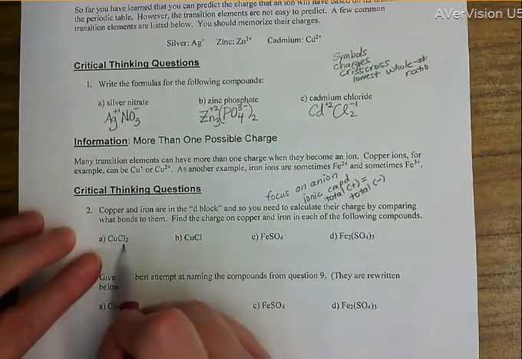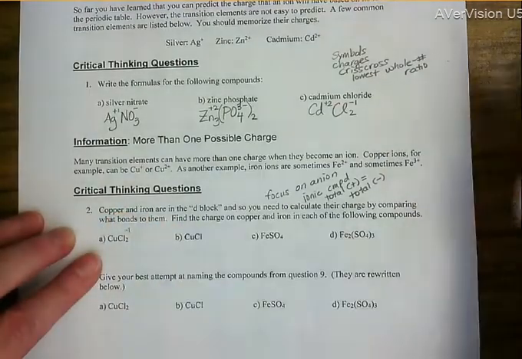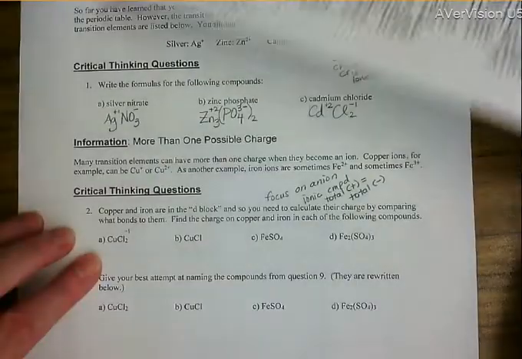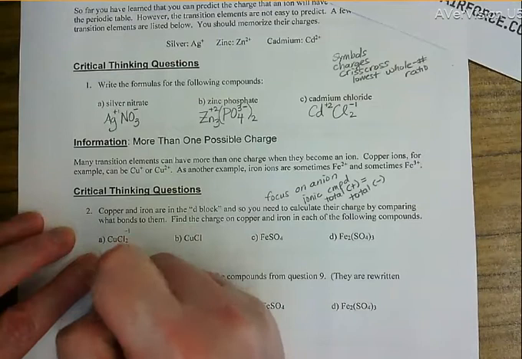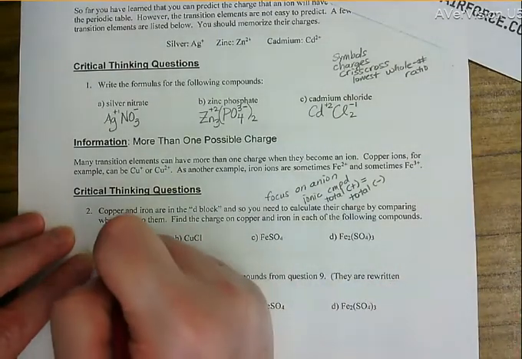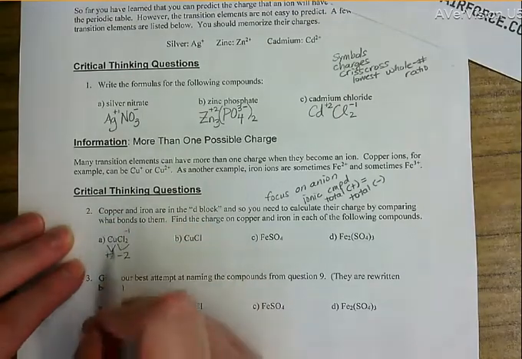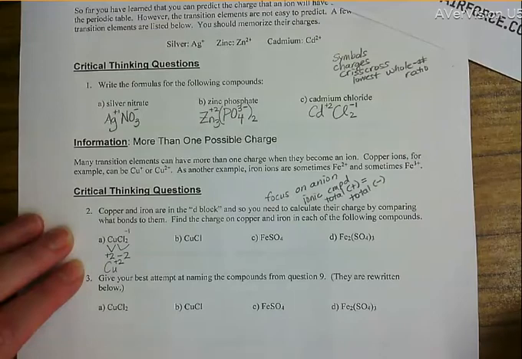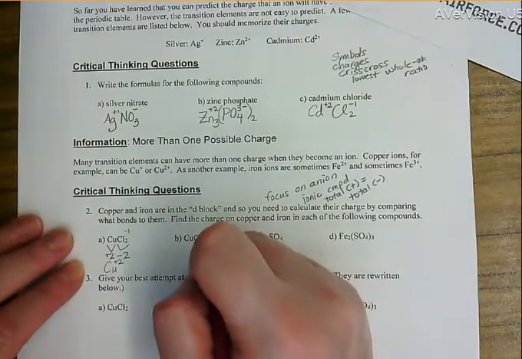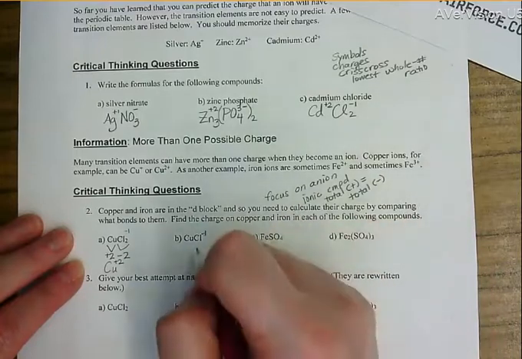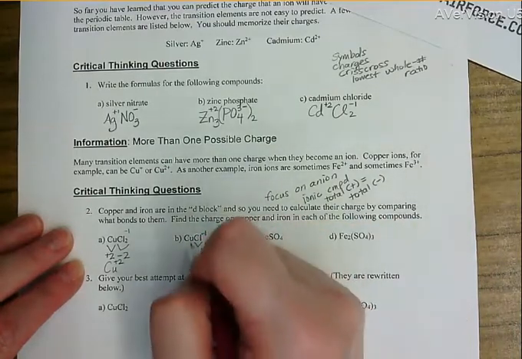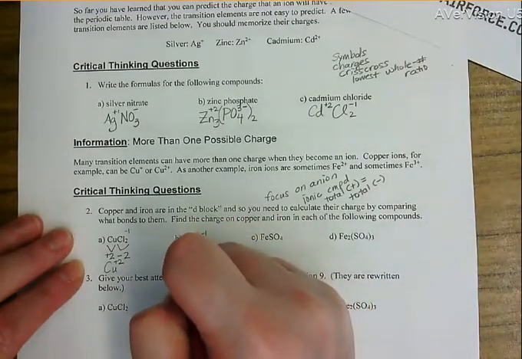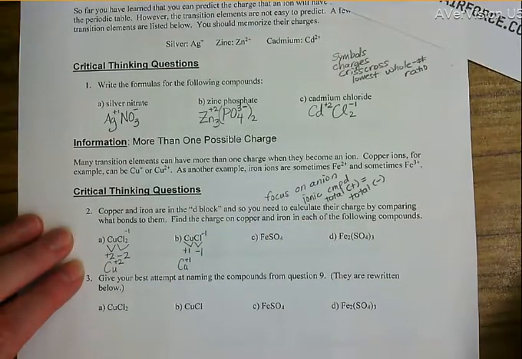So we have chloride here. Chloride has a charge of -1 because, again, it's in group 7A. And there's 2 of them, so my total negative charge is -2. That means my total positive charge has to be +2, and there's just 1 copper here, so this is copper with a +2 charge. Here, again, chloride is -1 because it's in group 7A. There's just 1 of them, so my total negative charge is -1, so my total positive charge has to be +1, and there's just 1 copper, so this is copper with a +1 charge.